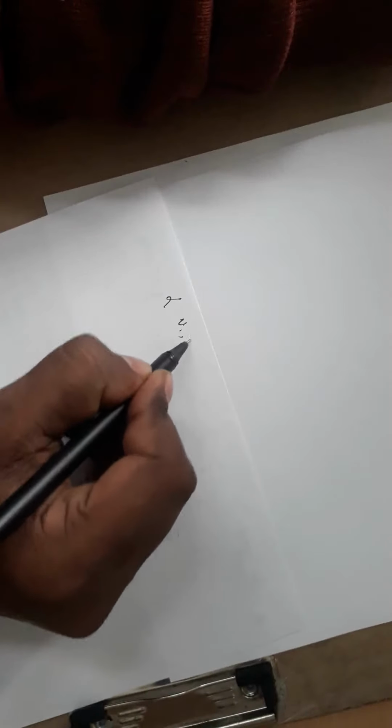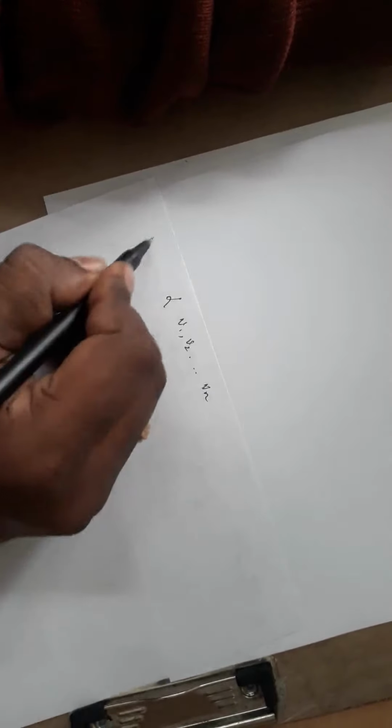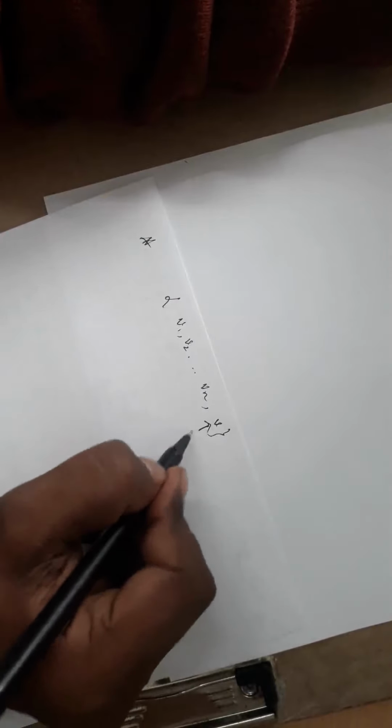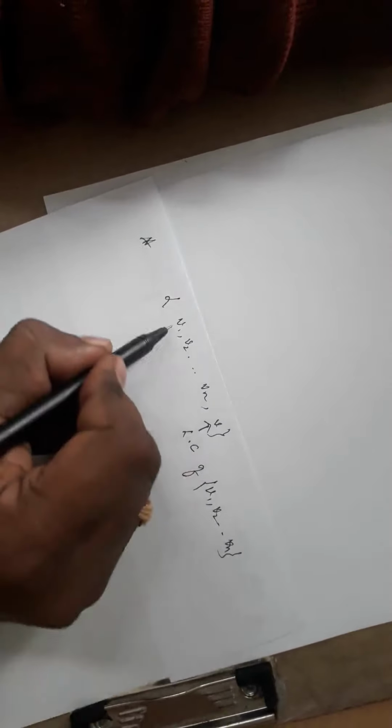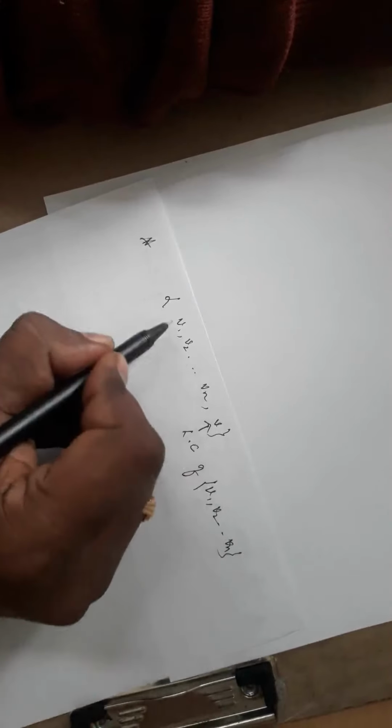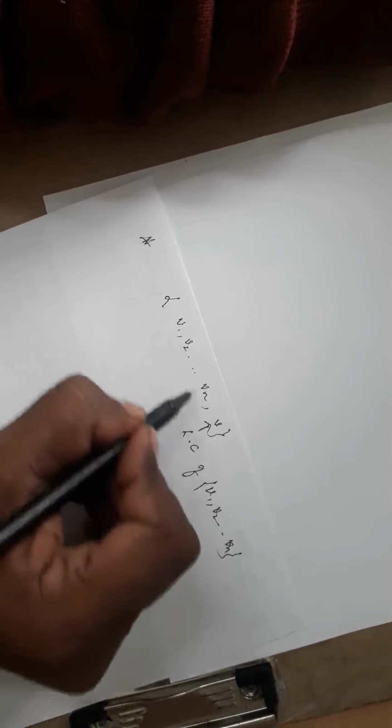Then, let me say we have some vectors V1, V2, ..., Vn, and V is there, where V is a linear combination of V1, V2, ..., Vn. This idea is clear. I took the vectors and V is a linear combination of these, that means V can be expressed as a linear combination of these fellows.